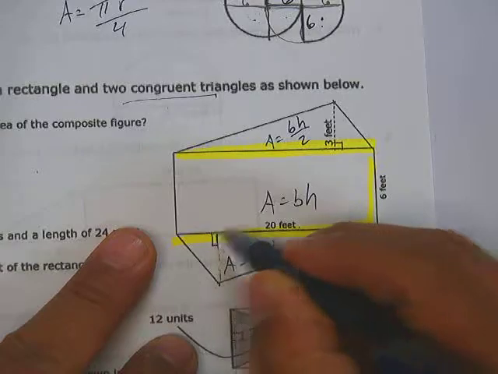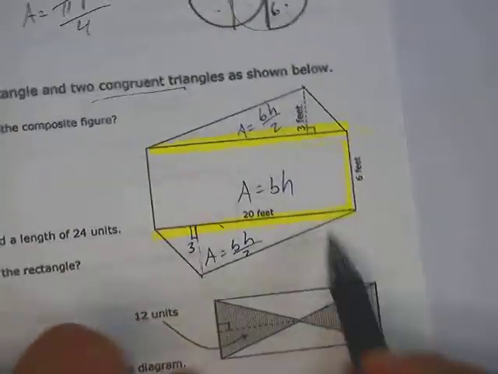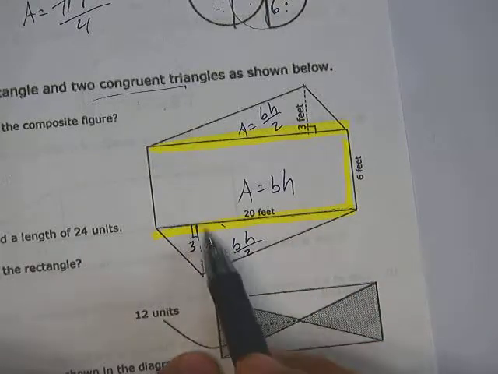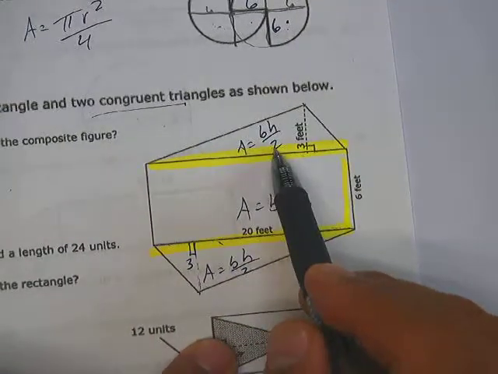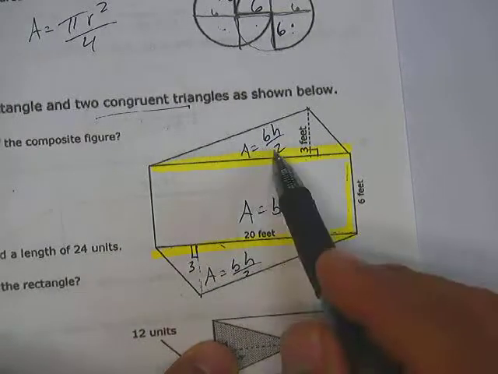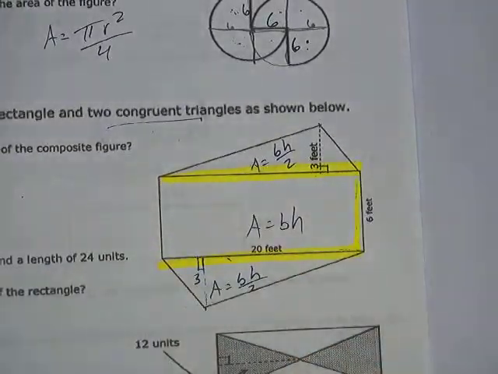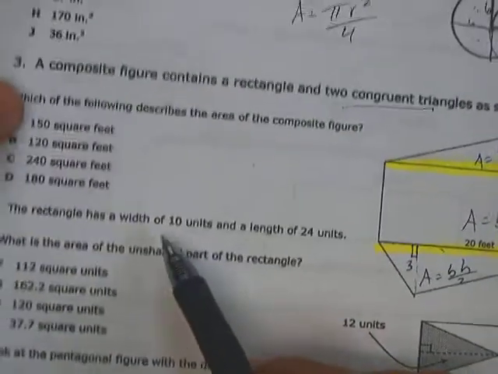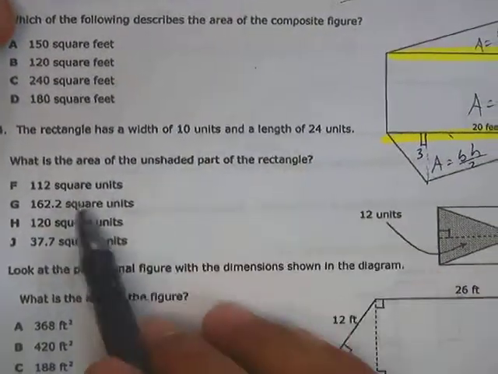And how do I know they're congruent? Because it tells you 2 congruent triangles. So that means that this line coming down here is also the same as this guy. It's 3. So all you gotta do is base times height divided by 2. The rectangle is just base times height. Get an answer here, an answer here, an answer here, and just add them together.